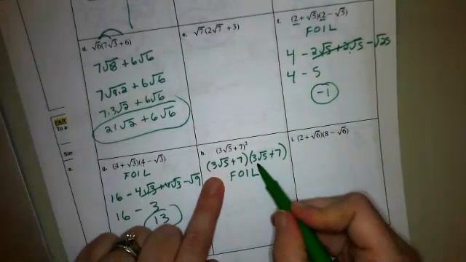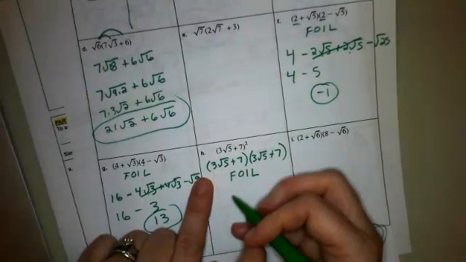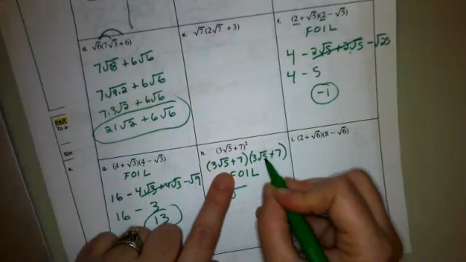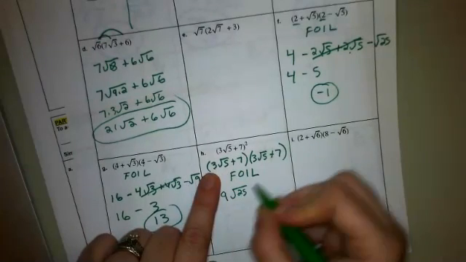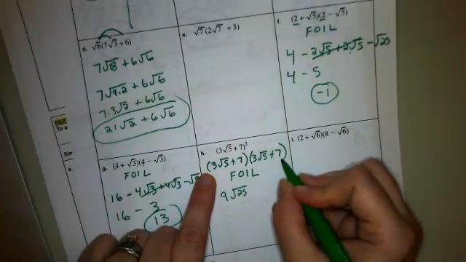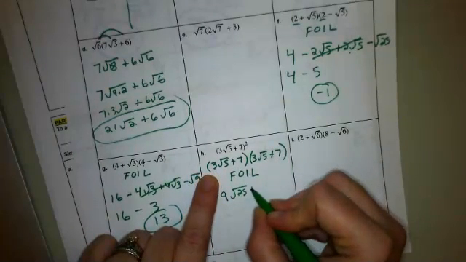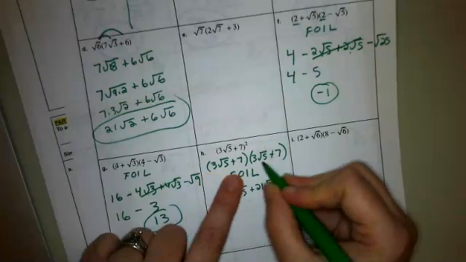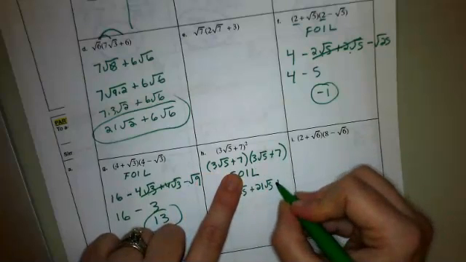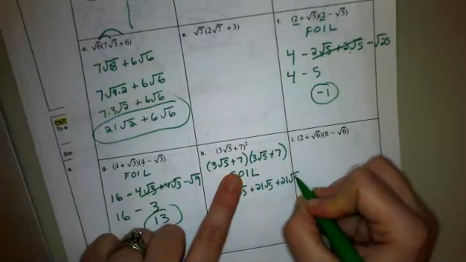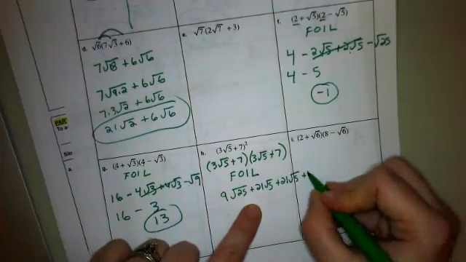Okay, we've got 3 root 5 times 3 root 5. 3 times 3 is 9. Root 5 times root 5 is root 25. We've got our outer. Let's see, 3 times 7 is 21 root 5. Inner is plus 21 root 5. And our last is plus 49.